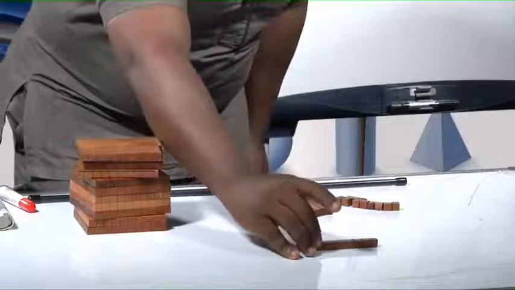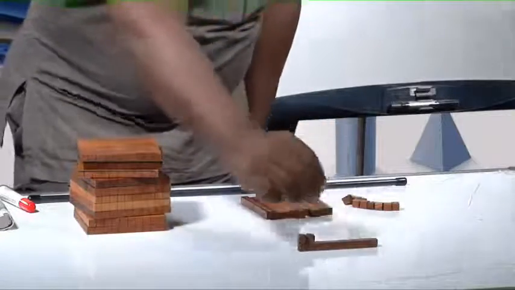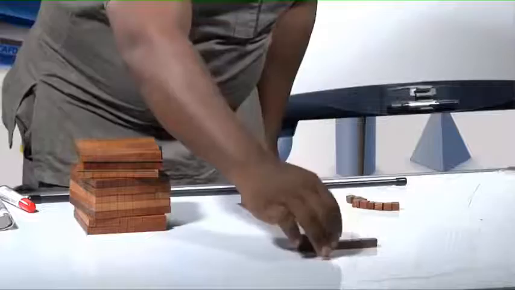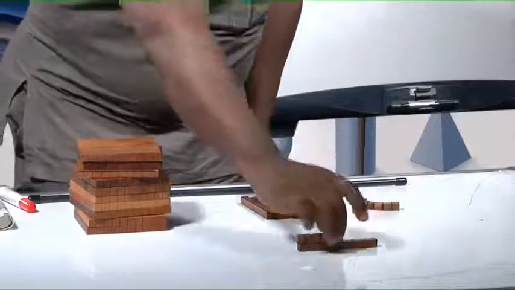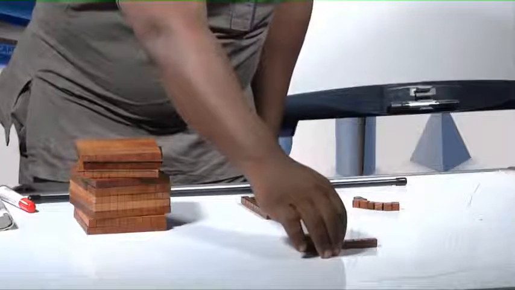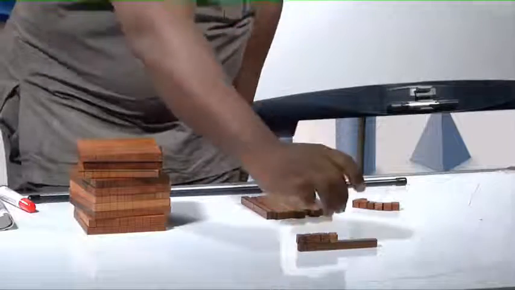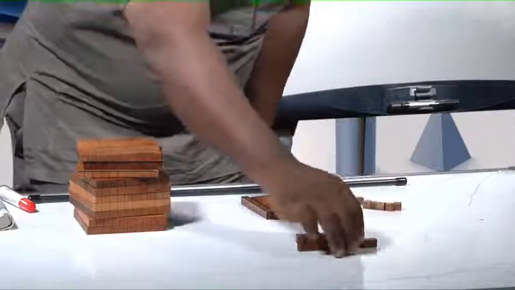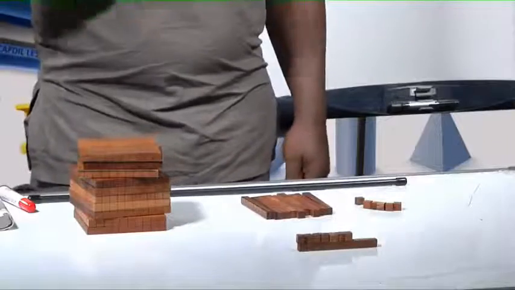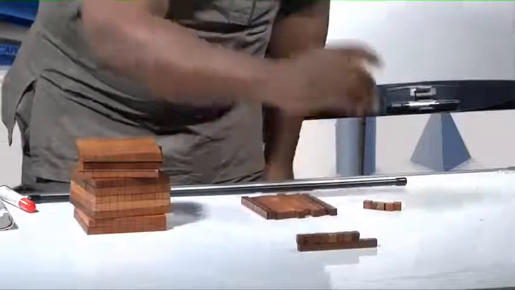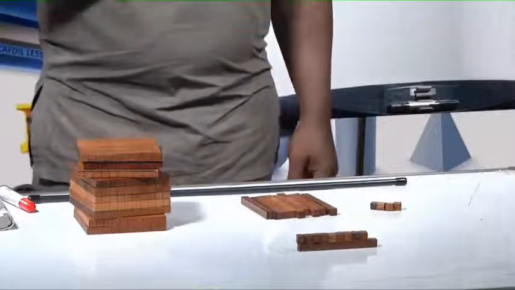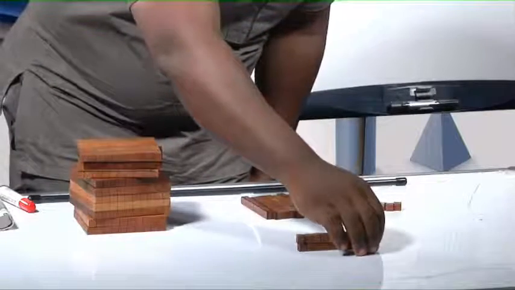I want to place another one, 20. 30. 40. 50. 60. 70. 80. 90. 100.